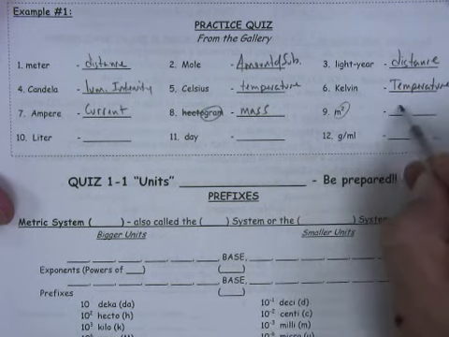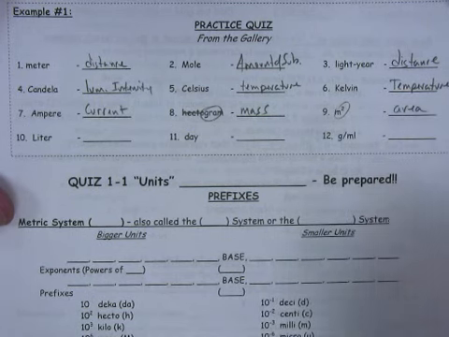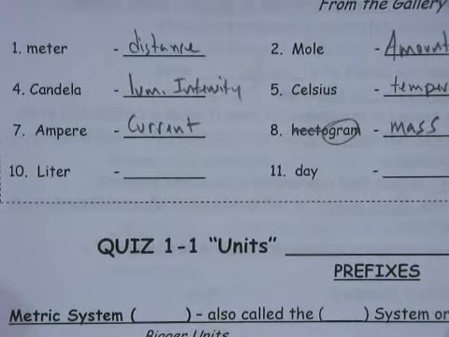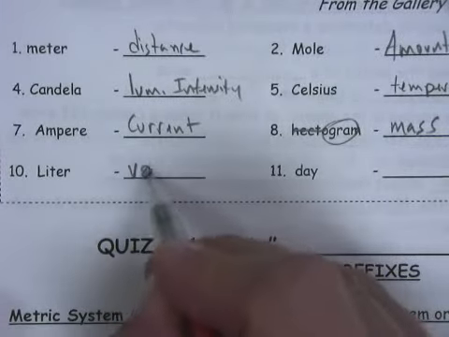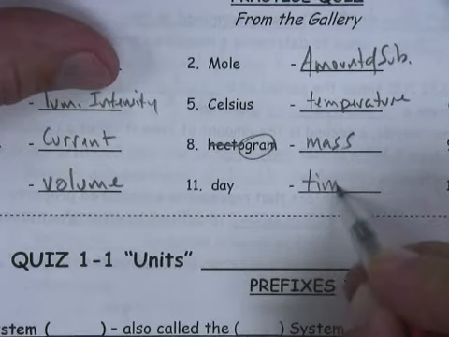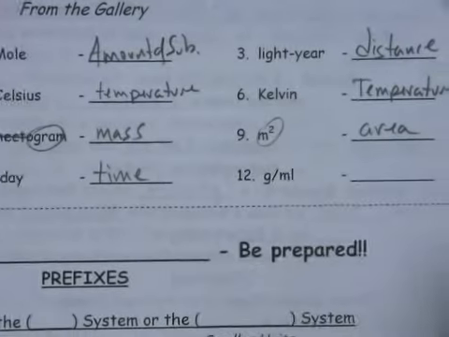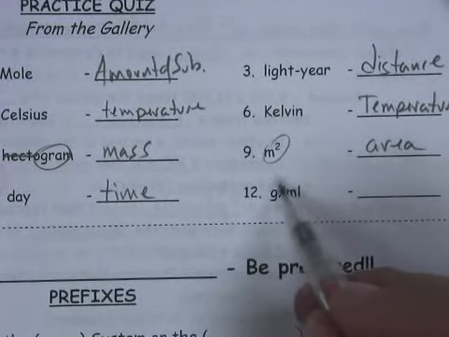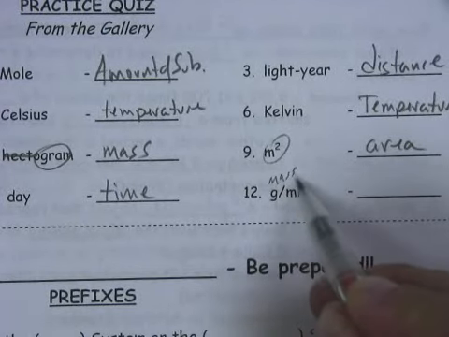Here's a tough one. Meter squared is area. Let's see if I can zoom in here a little bit and give you a chance at seeing some of these. Liter, we talked about that one. That's volume. Day, you should know that day is time. And then gram per milliliter. So that's a tough one. Let's see if we can think it through. Gram is mass.